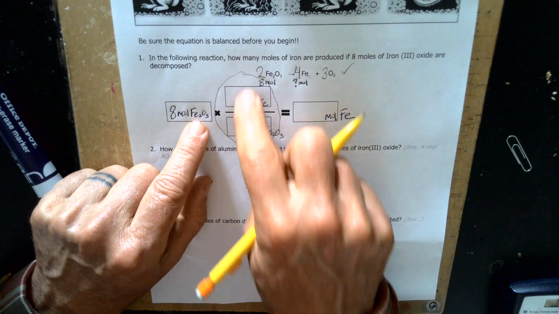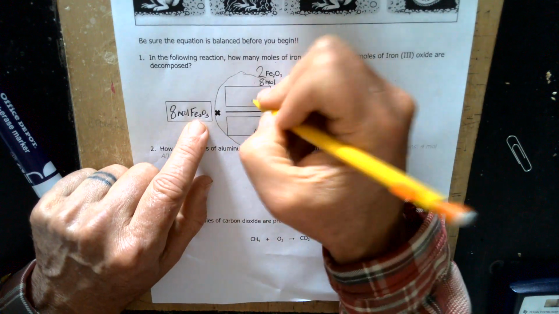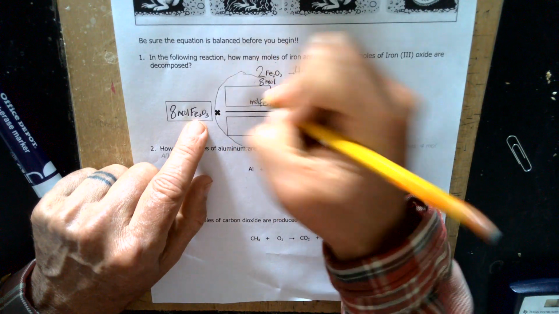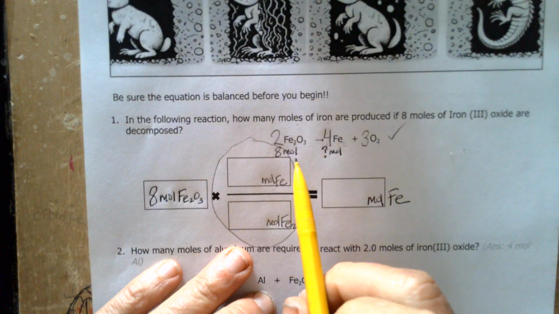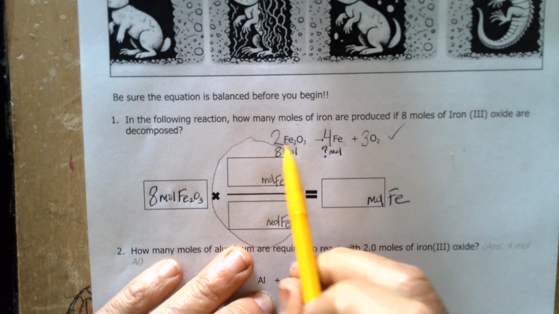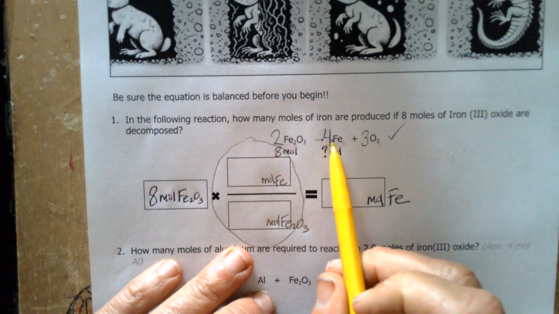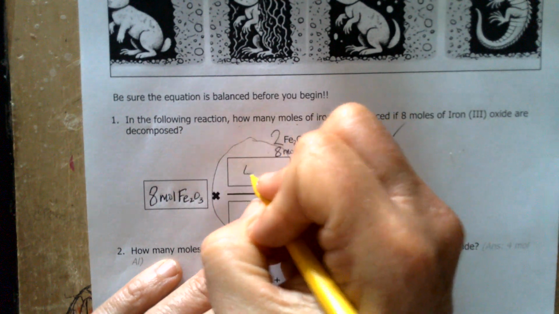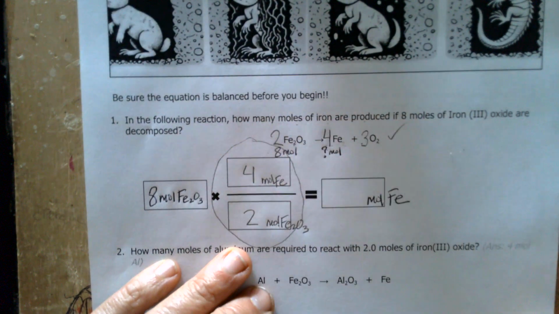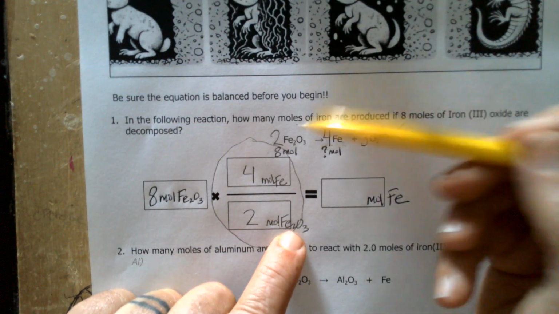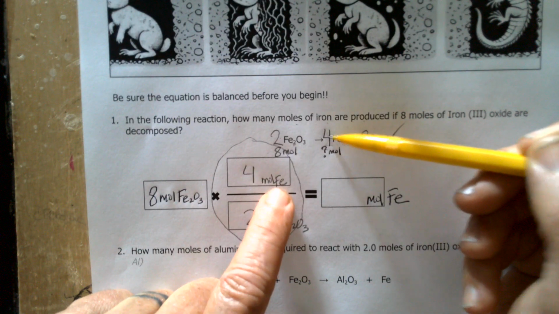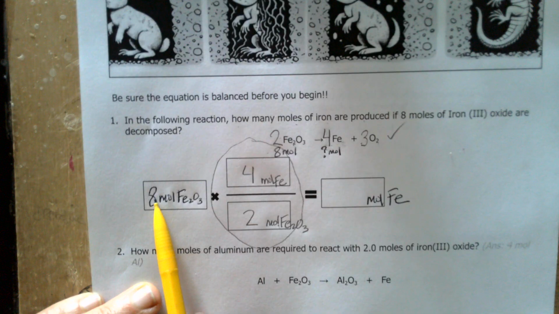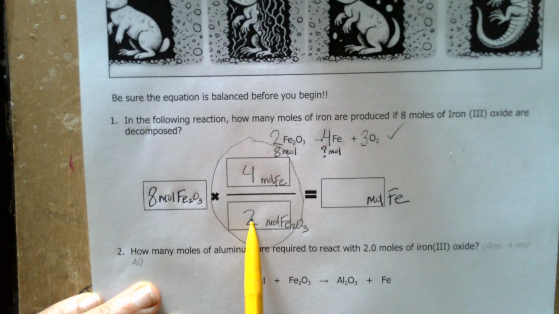All we need to know is the relationship between iron and iron oxide. Moles of iron and moles of iron oxide. So in order to find that information, we're going to look at the balanced chemical equation here. It looks like we've got 2 moles of iron oxide for every 4 moles of iron. So 4 moles of iron and 2 moles of iron oxide. Iron oxide, 2. Iron, 4. Yeah? Now all we have to do is 8 times 4 divided by 2.